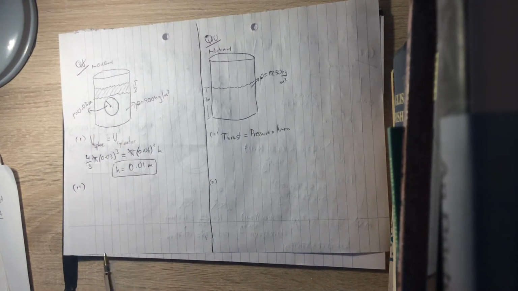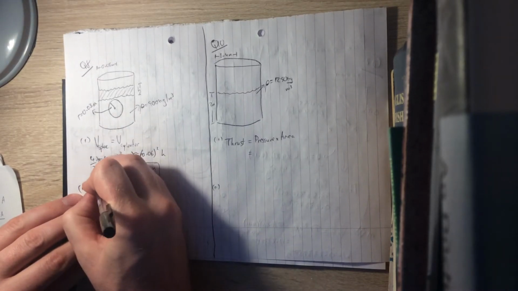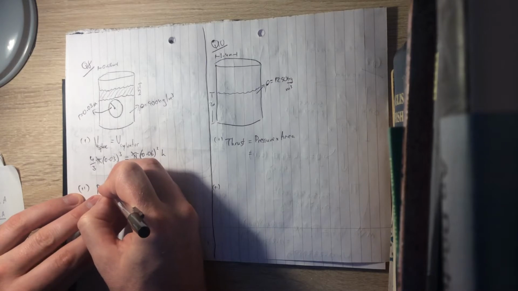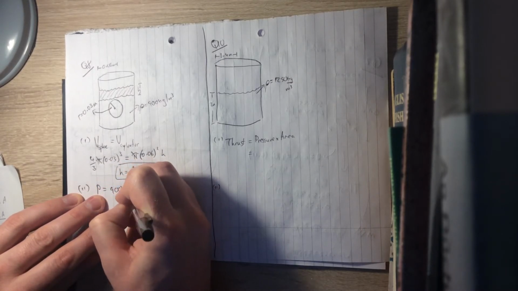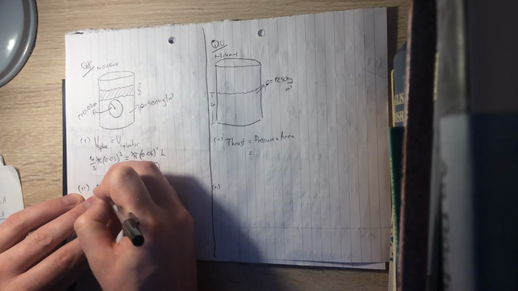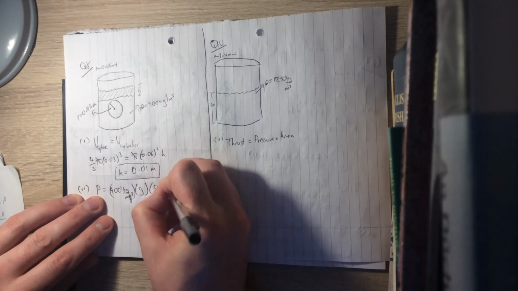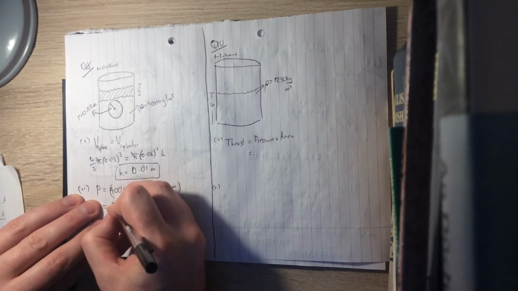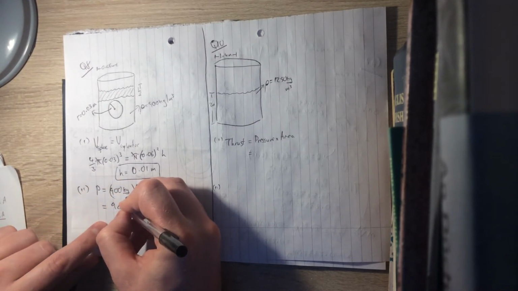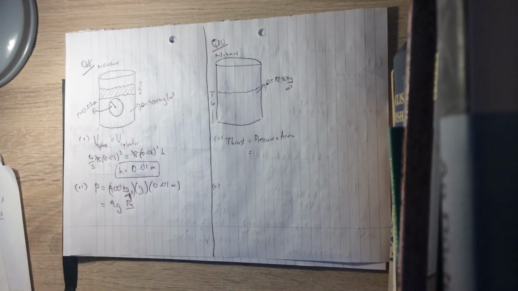The next question: find the pressure at a point on the base. Well, pressure is rho g h, so the pressure at the base is, rho is 900 kilograms per meter cubed, times g, times our new height now, 0.01 meters. And that is going to be 9g newtons per meter squared, or 9g pascals, which is the unit we use for pressure. It's the same as a newton per meter squared.